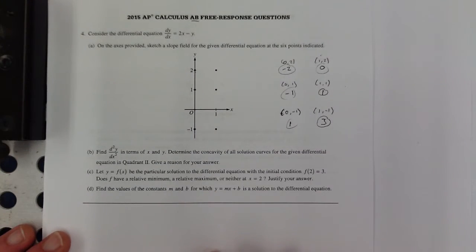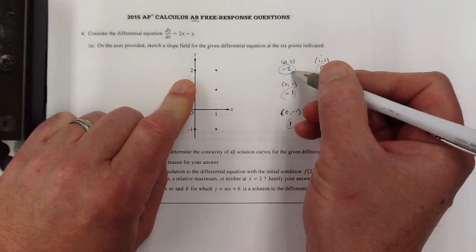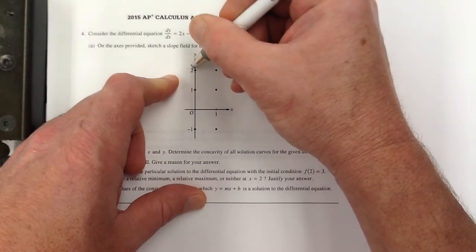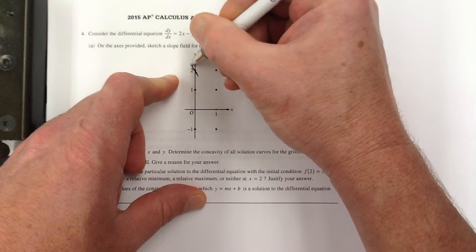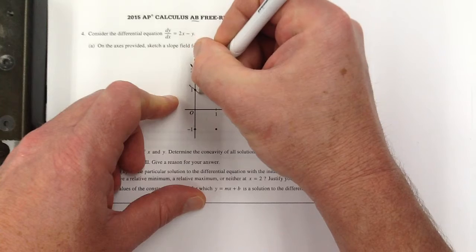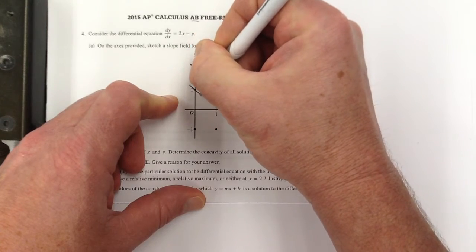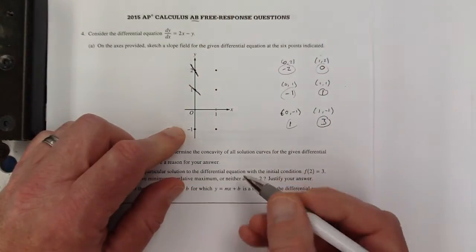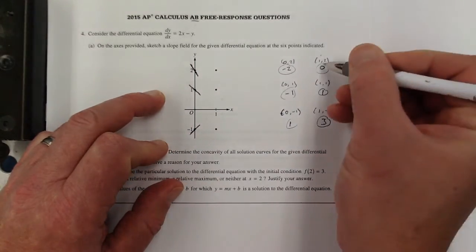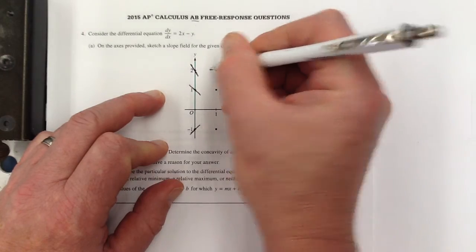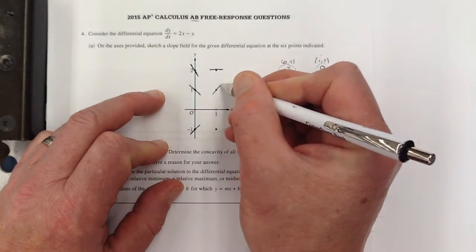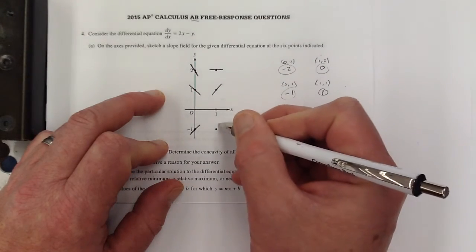All right, let's just draw them in now. I just draw a little line segment that has approximately this slope. So slope of negative 2 is about like this. Slope of negative 1, and 1, those are like 45-degree angles, right? And slope of 1. Slope of 0. Slope of 1, slope of 3.